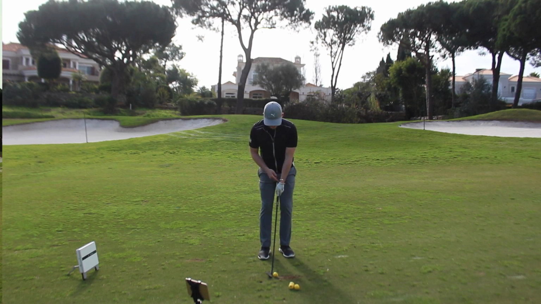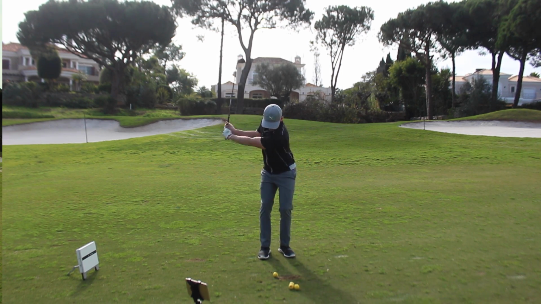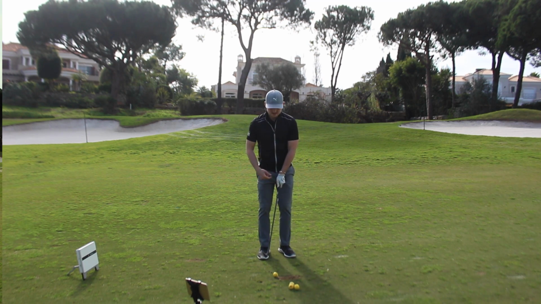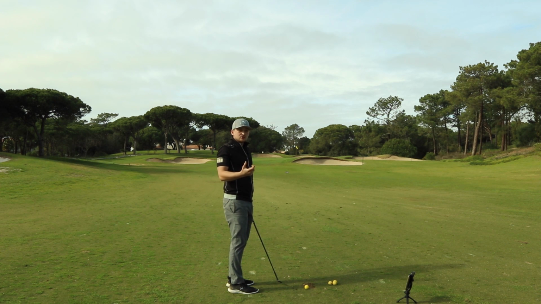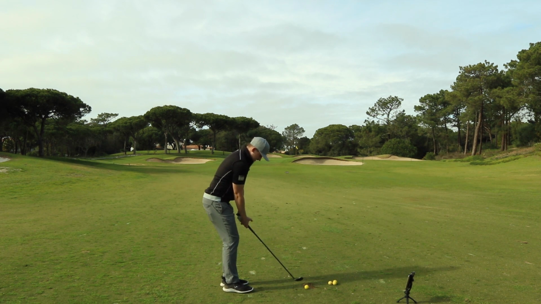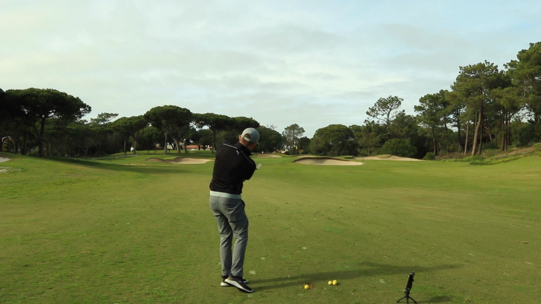You'll notice here my hands aren't excessively ahead of the golf ball, they're just on the golf ball, okay? So the feeling now in the shot, once we've created those good setup points, is to create shallow divots. The word I like to use for people is a bruising action. So I would take some practice swings, bruising it.